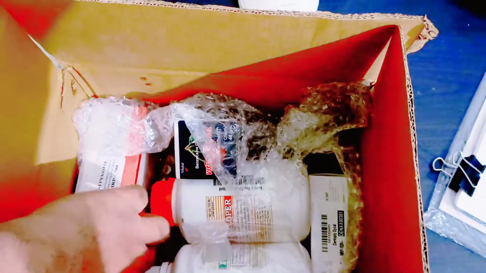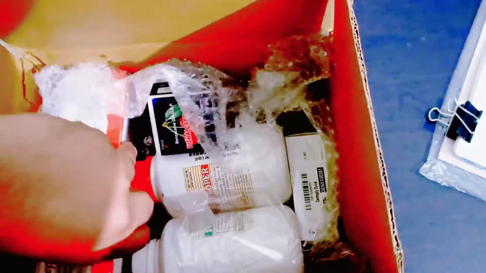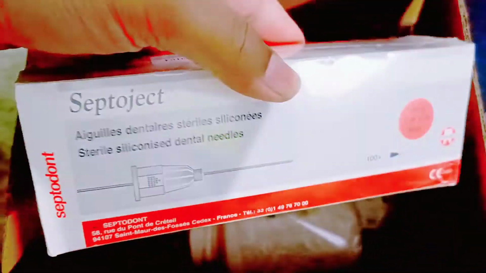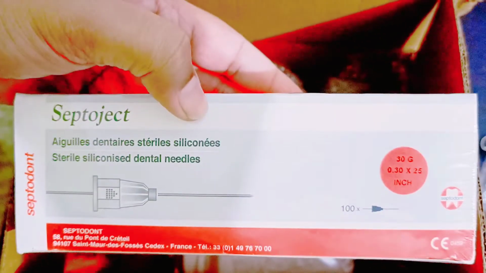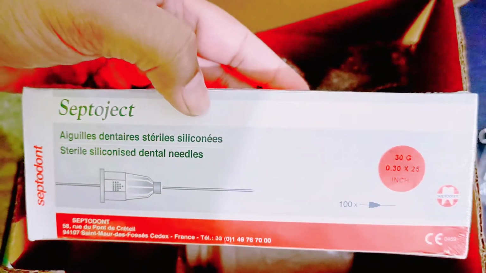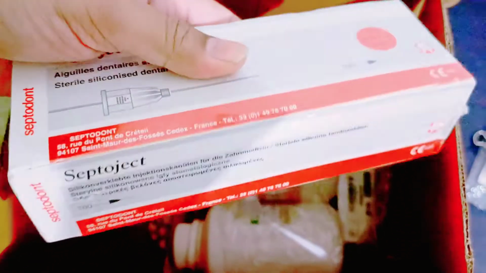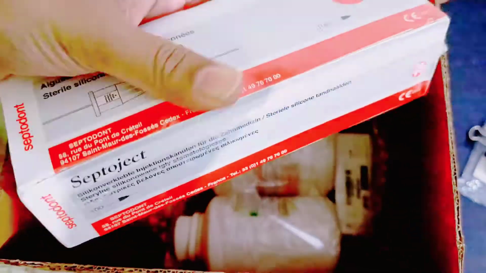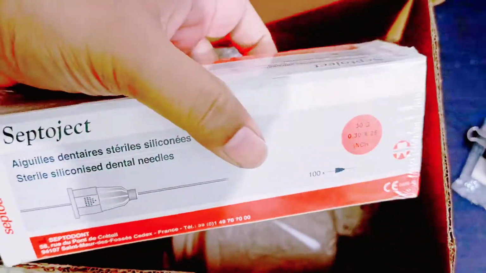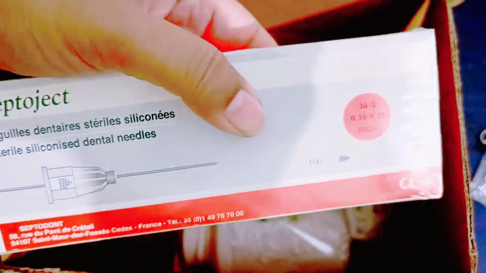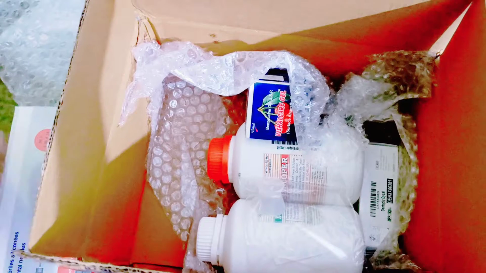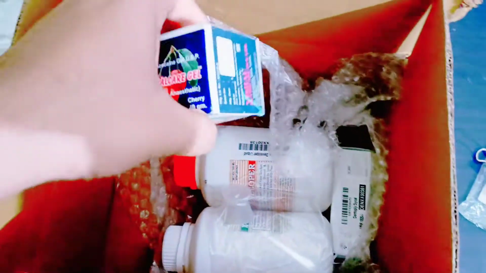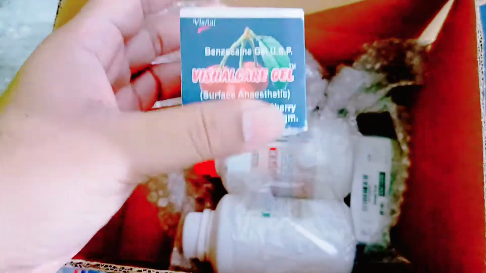Next, I have got this one. Okay, this is from Septodont. This is the needle which I have got over here. It's a 30 gauge, 25-inch needle. This is primarily what we use for the maxillary anesthesia. And okay, this is again a benzocaine gel.